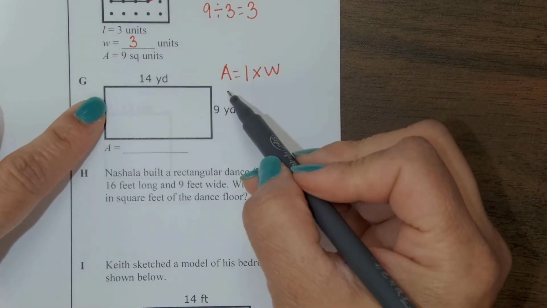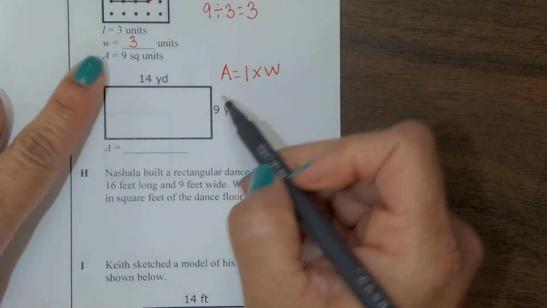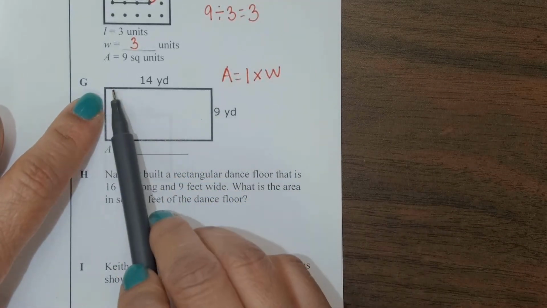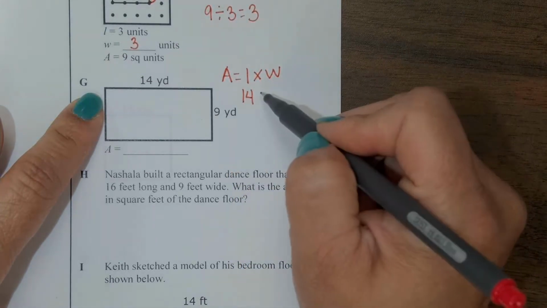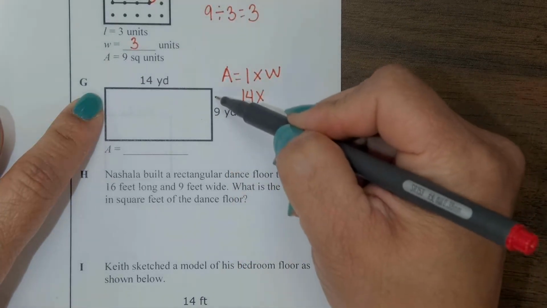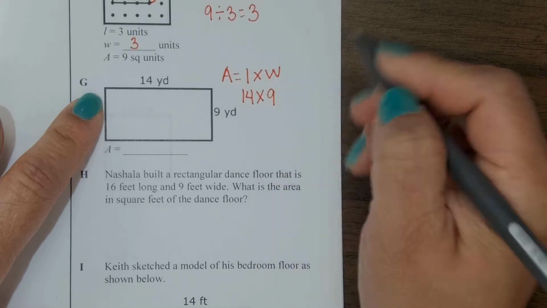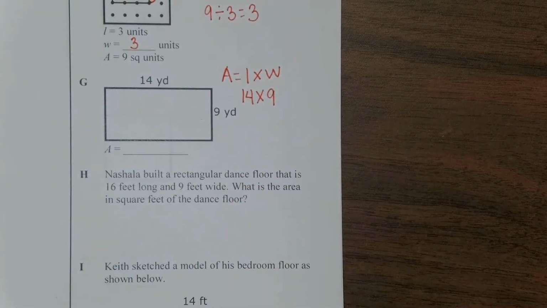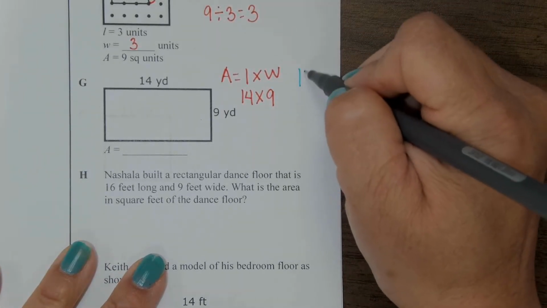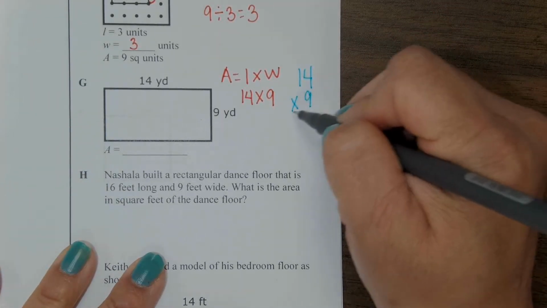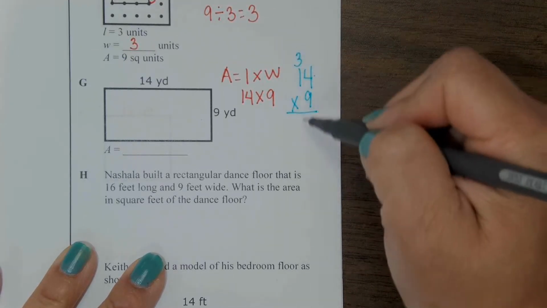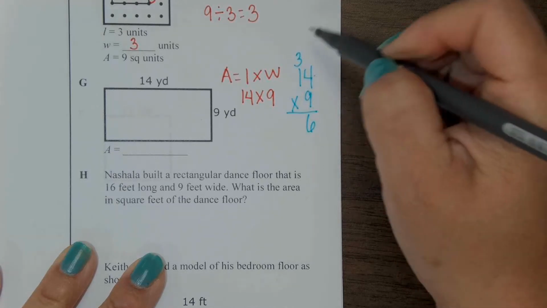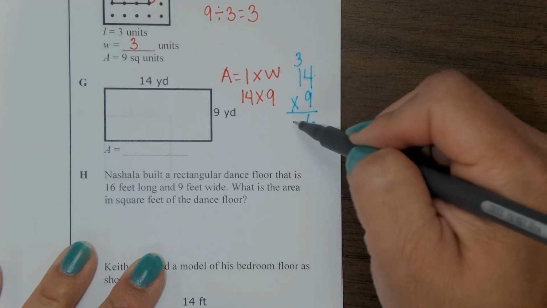And my area is equal to my length, which is 14. So I'm going to put a 14 under my L, times my W, my width is 9. So now I have to multiply 14 times 9. So I'm going to set them up right here on the side, 14 times 9. 9 times 4, 9, 18, 27, 36. 9 times 1 is 9, plus 3, 9, 10, 11, 12.